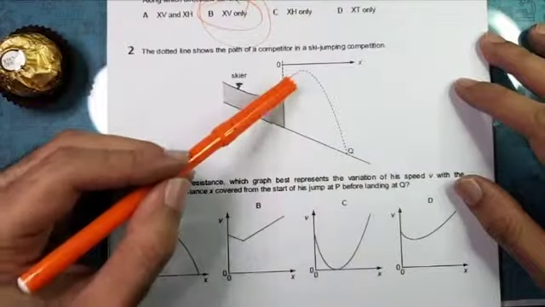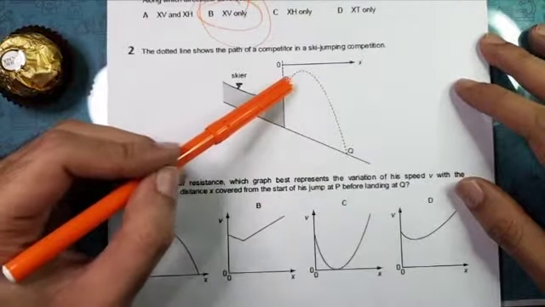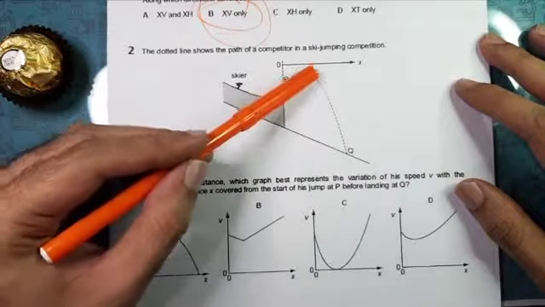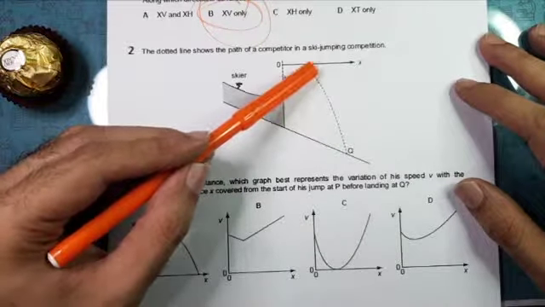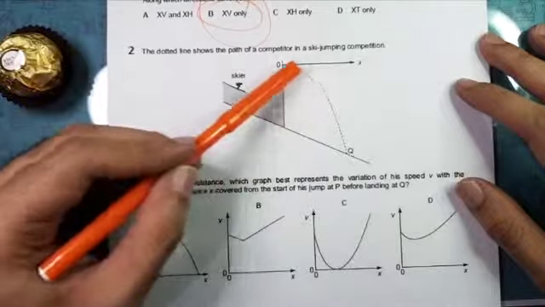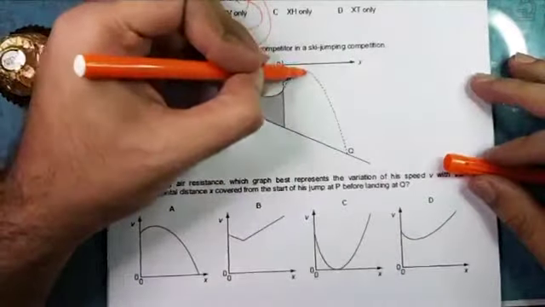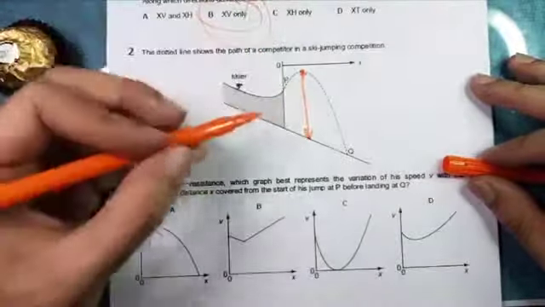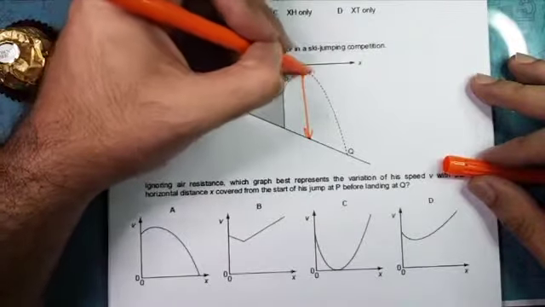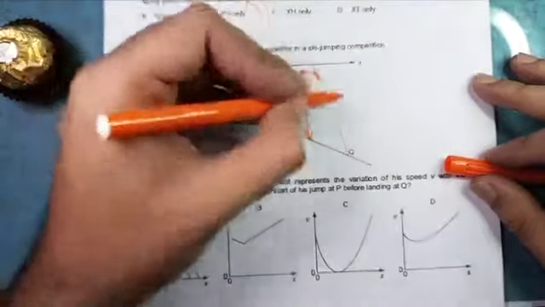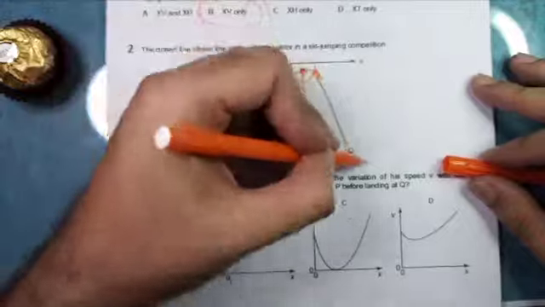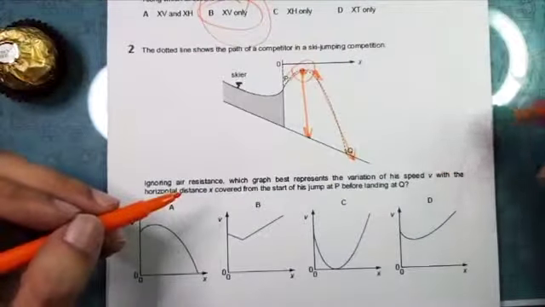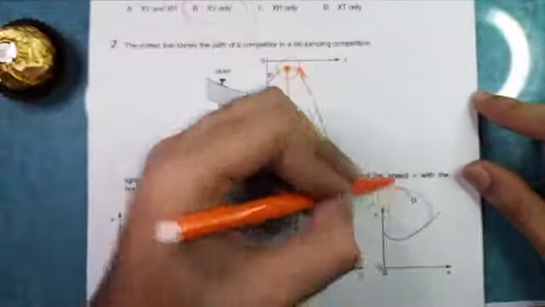So what's going to happen? Basically, they want the velocity. The velocity is going to slow down as it moves up, and at the highest point, the velocity is not going to be zero. Why? Because you still have a horizontal component. If it was zero, it would just drop dead from here, but that never happens. It keeps on going like this, which means there's a non-zero velocity at this point. And then it speeds up again because it's losing GPE and gaining kinetic energy. So the answer is D.